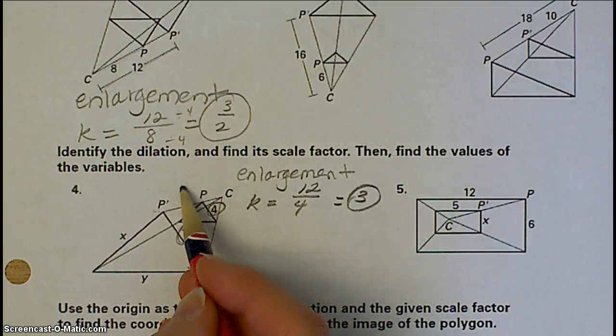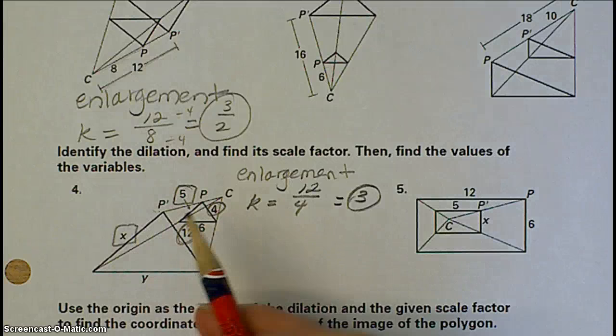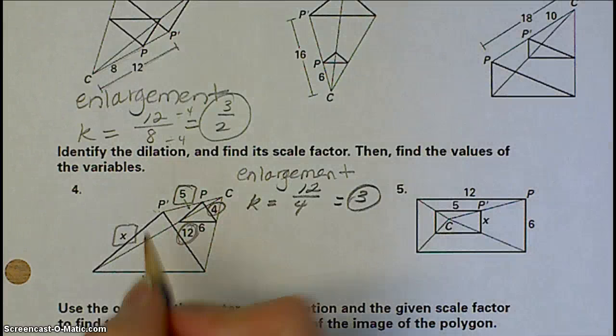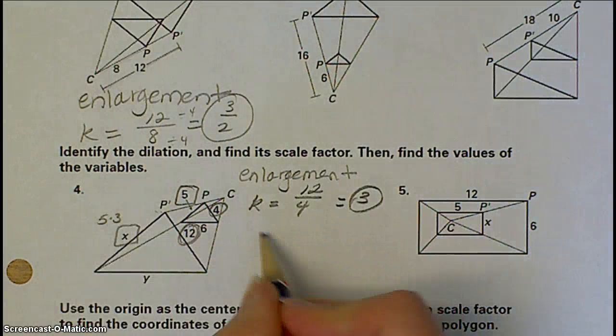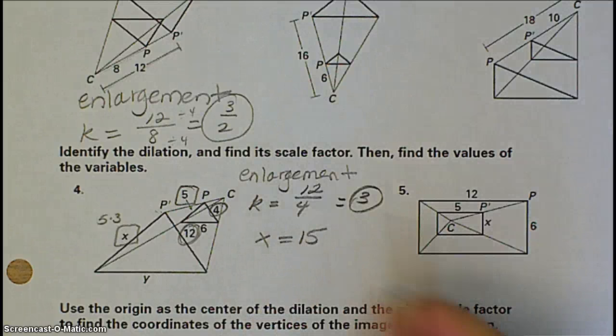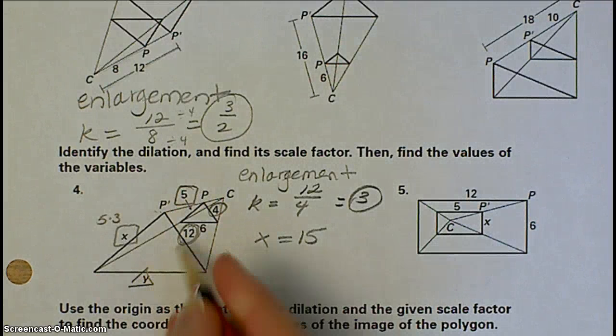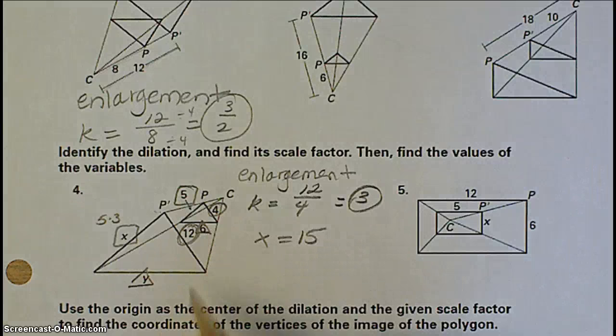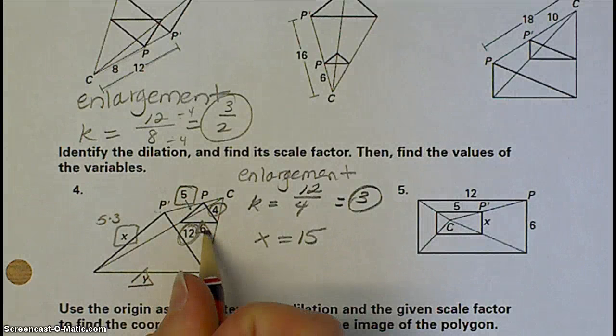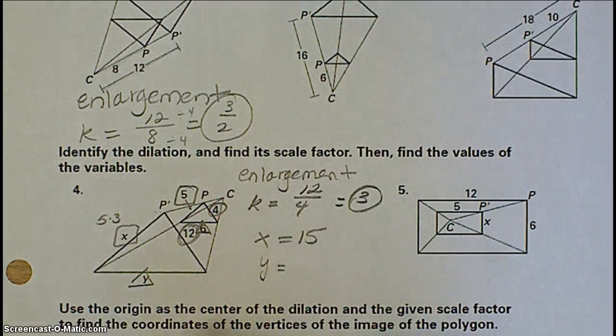So if this side here is 5, that means that x is going to have to be 5 times 3. So x is going to be 15. And then to find y, it corresponds with this side, that's 6. So that means y is going to have to be 6 times my scale factor of 3, so 18.